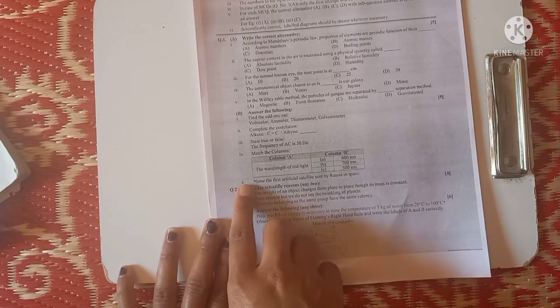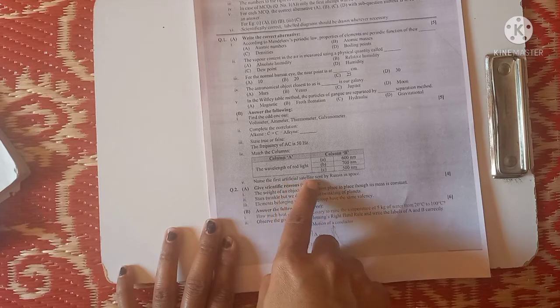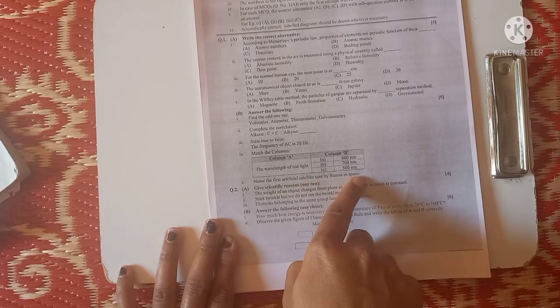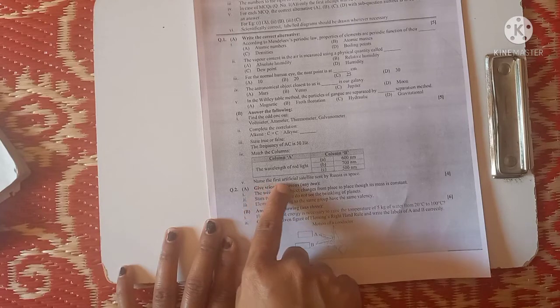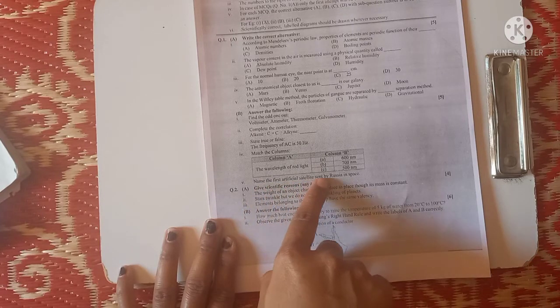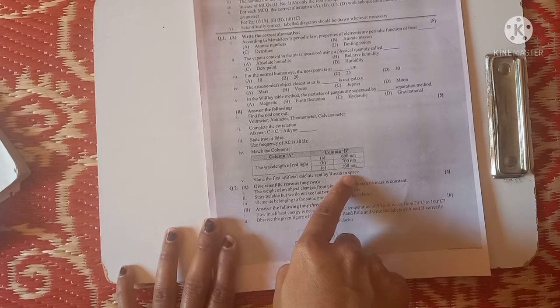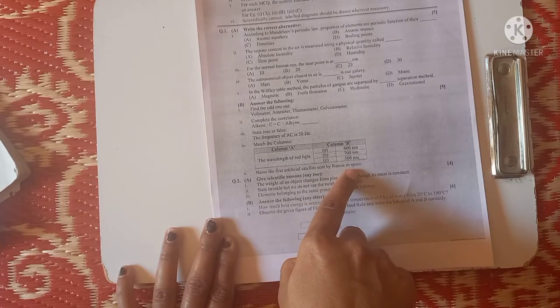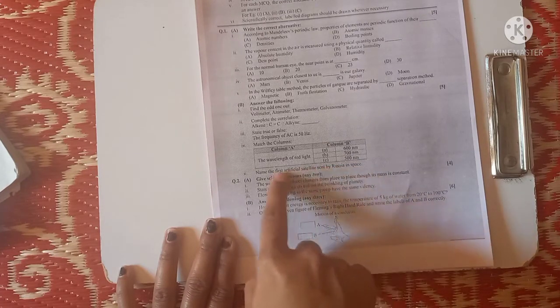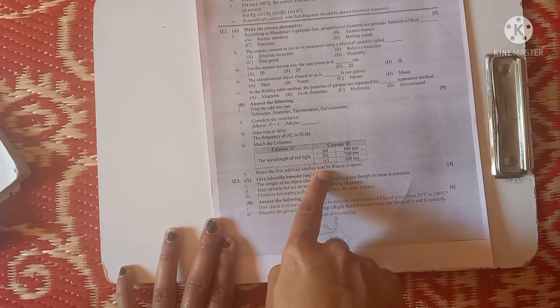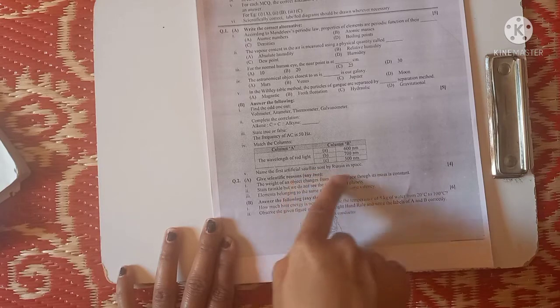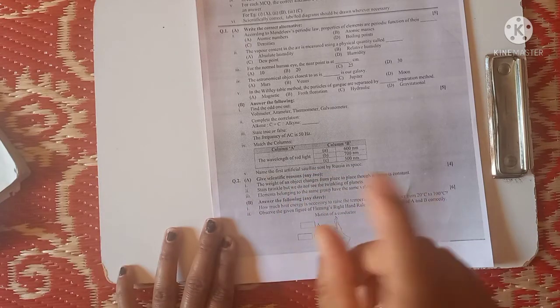Then here a one-word question is also given. Name the first artificial satellite sent by Russia into space. For that you don't directly write the answer. You write: the first artificial satellite sent by Russia is... which is the satellite? The name of that satellite is Sputnik. So you write the answer in a whole sentence.